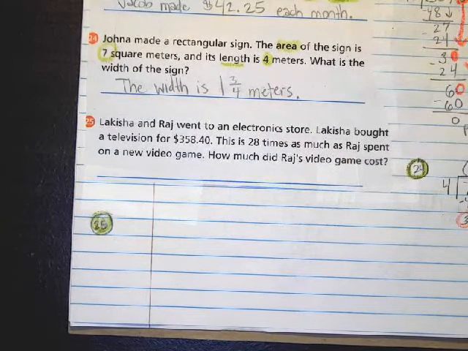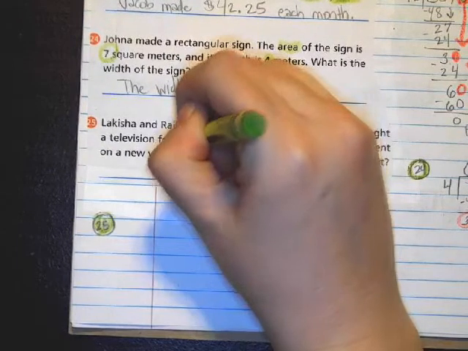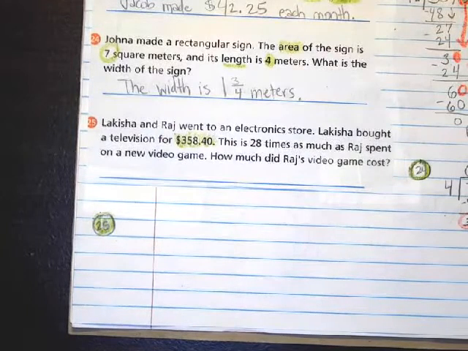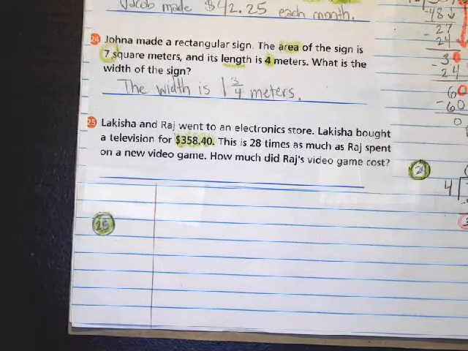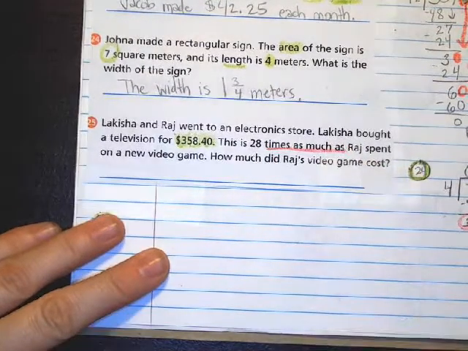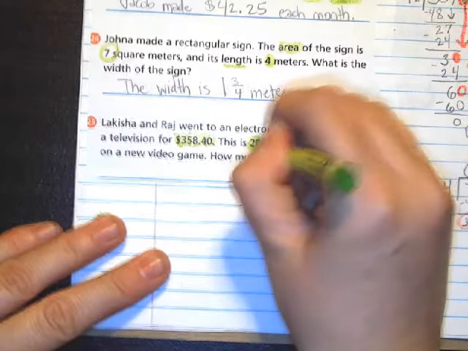Lakeisha and Raj went to an electronics store. Lakeisha bought a television for $358.40. That's going to be important, I bet. This is 28 times as much as Raj spent on a new video game. Ooh, there's that phrase, times as much as.